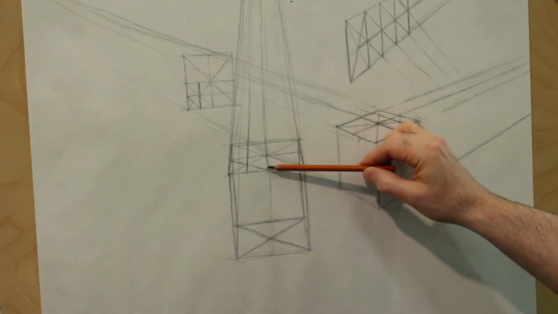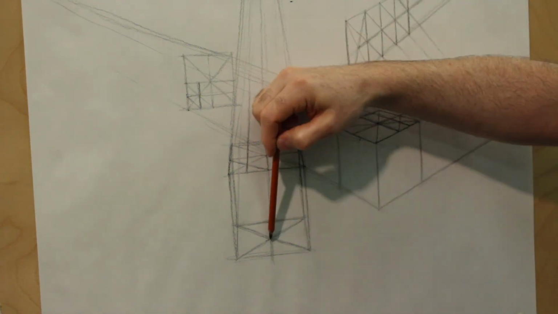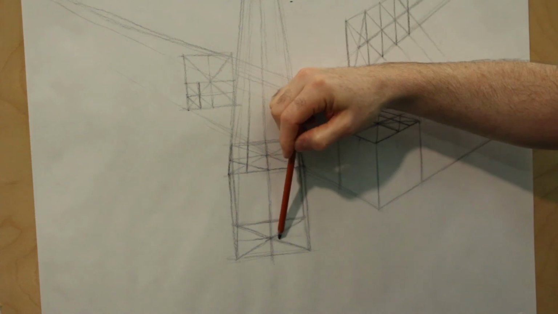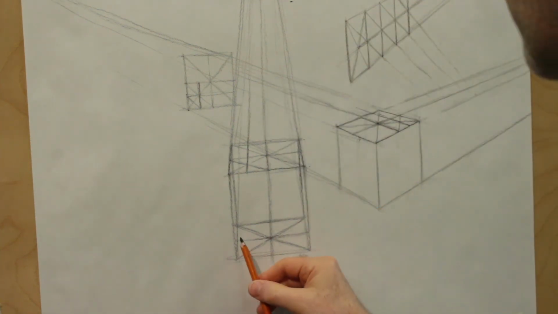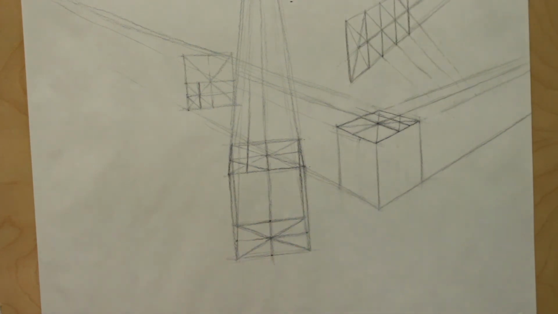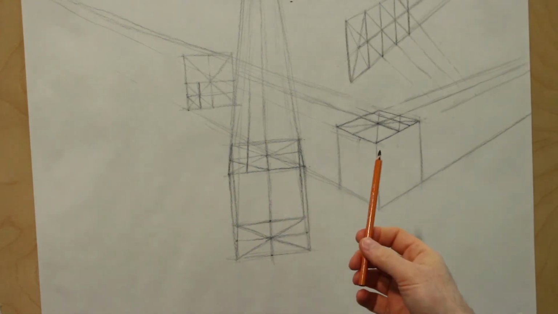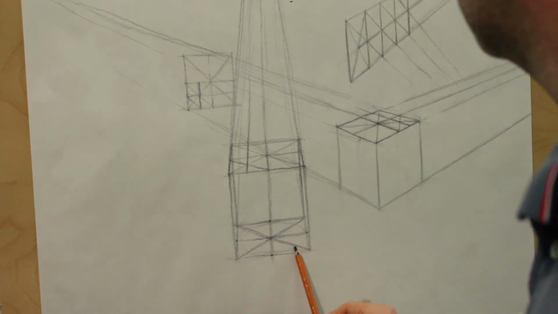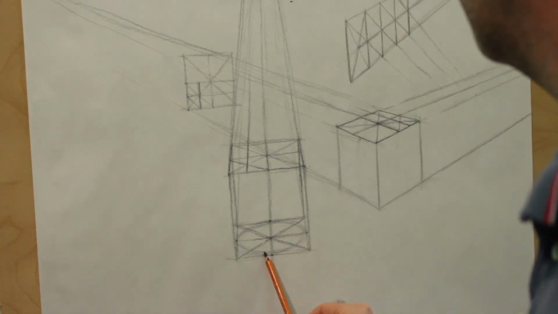Alright, so there's our line going back. Here's our halfway. And so if we're going to plug an ellipse in here, these are the points where the ellipse touches the edge of the box. So let me fill this in. Make sure I'm not in the way of the camera. I'm going to start like this and then I'm going to clean it up.